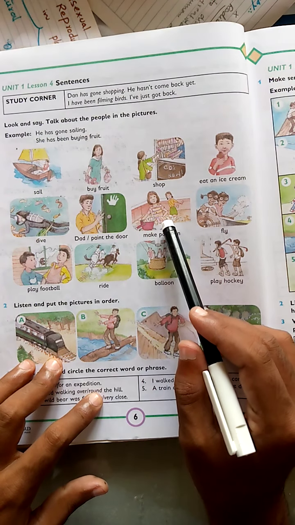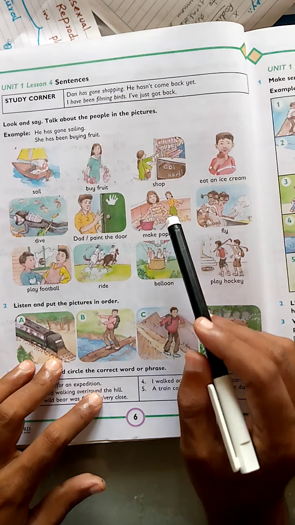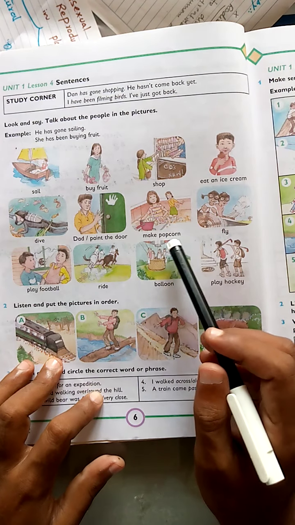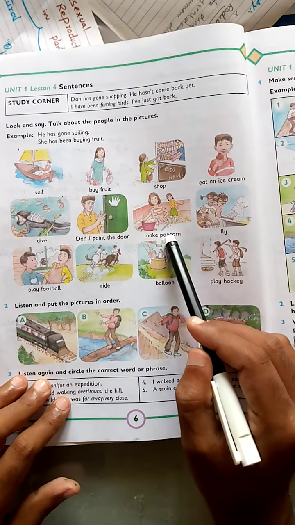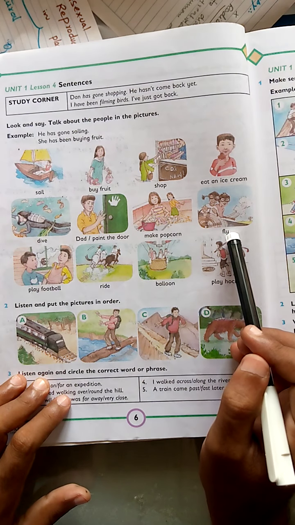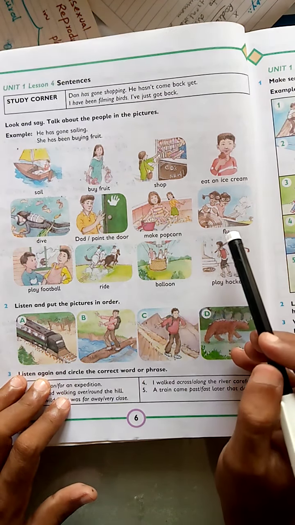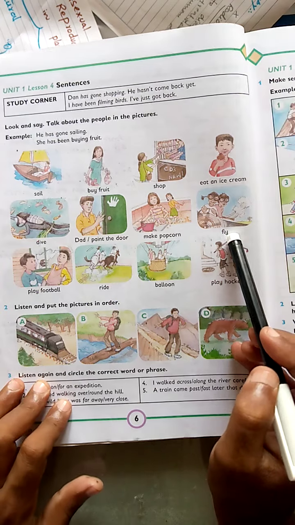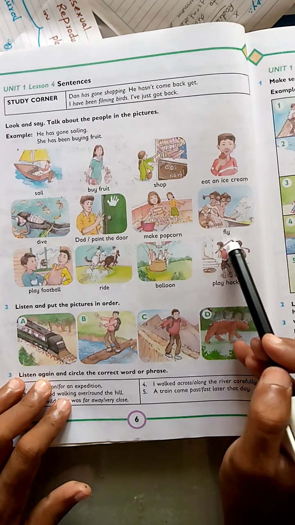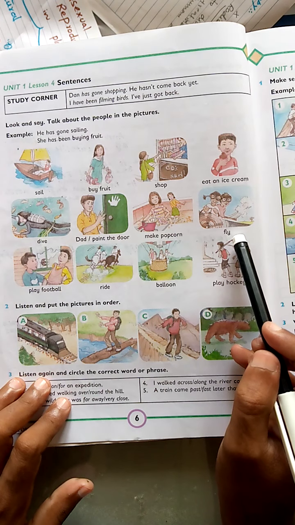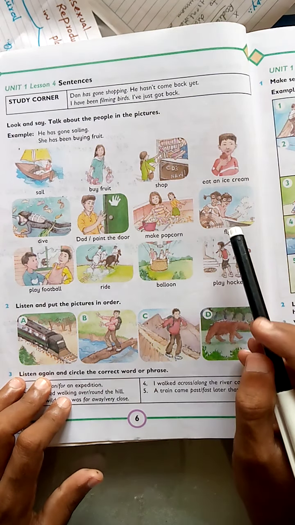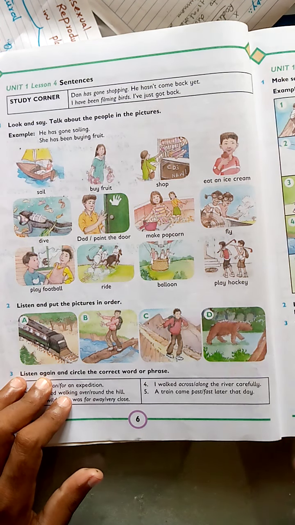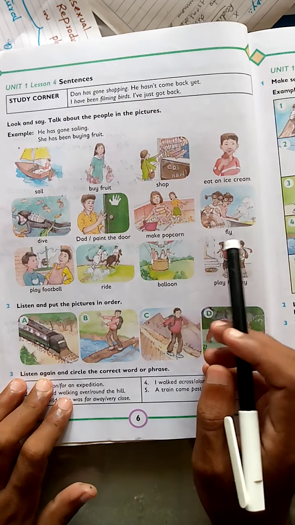So as you are watching, the lady or the girl has been making popcorns. Okay, she has been making popcorns. Number 8, fly. Picture number 8 is on your screen. It means there are two persons in the picture, so it will not be called he and she, it will start from they. So they have been flying an aeroplane, okay, or an aircraft. They have been flying an aeroplane or an aircraft.